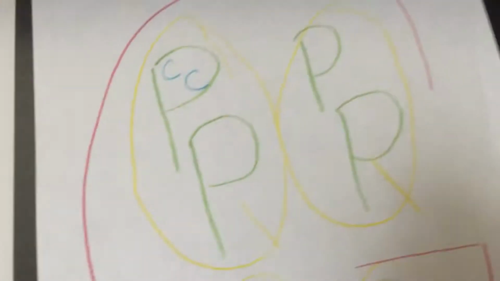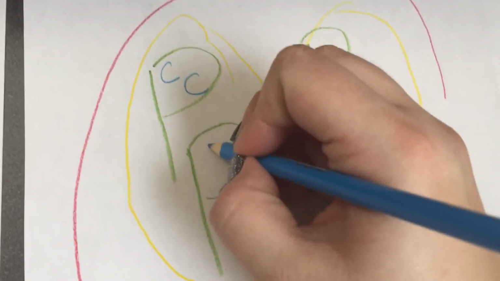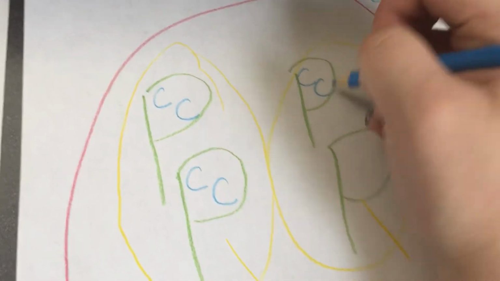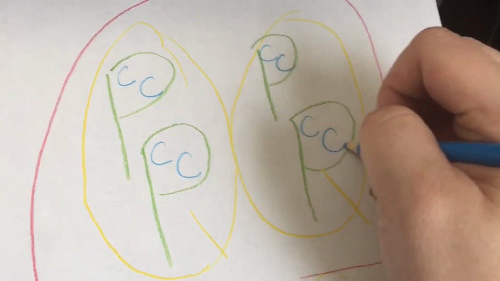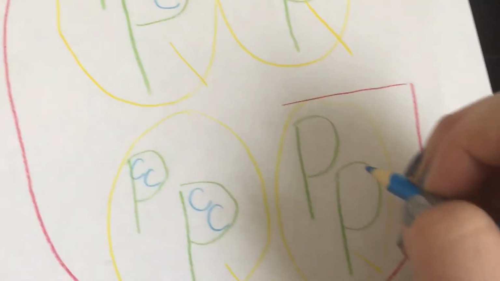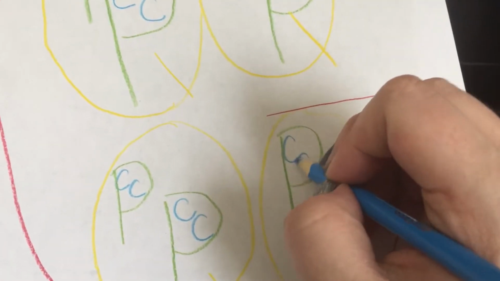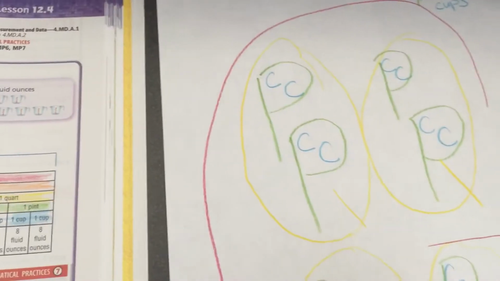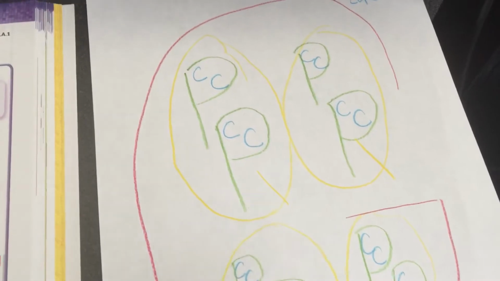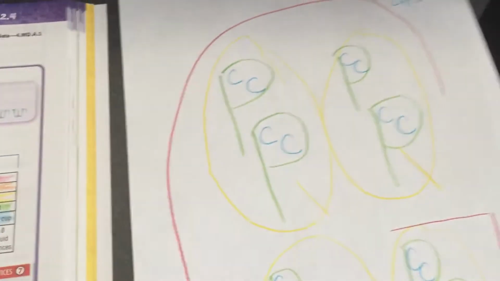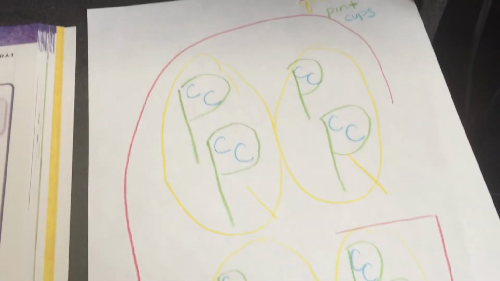So inside each pint, put your 2 cups. So if I said, okay, how many cups are in a quart? You could be like, oh, 1, 2, 3, 4 cups in 1 quart. So that kind of helps you see that too.